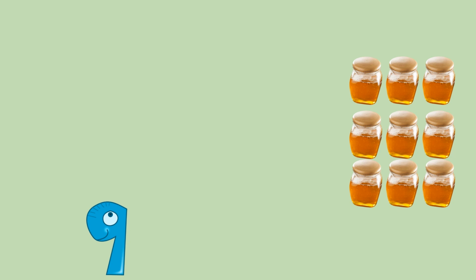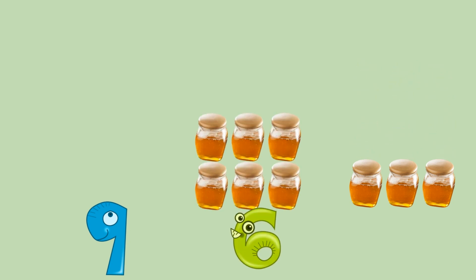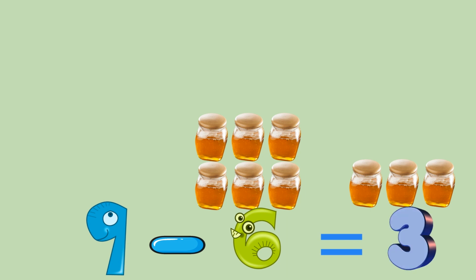Now, in order to know the number of jars produced by Mrs. B, we just take out the 6 honey jars from the 9 honey jars, and the remaining jars will be the number of jars produced by Mrs. B. And since we take out 6 from 9, we subtract. We subtract 9 honey jars minus 6 honey jars to get 3 honey jars. And Mrs. B produces 3 honey jars.